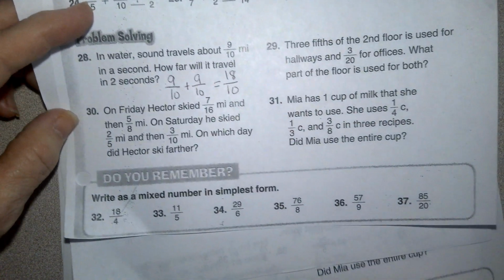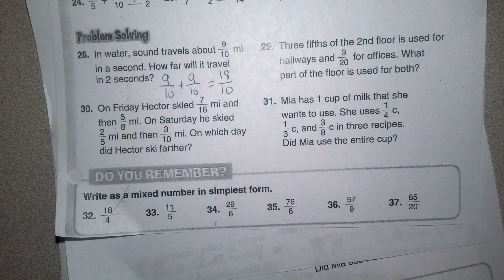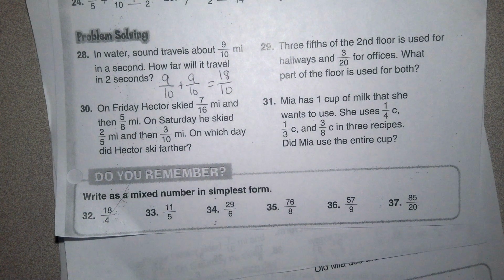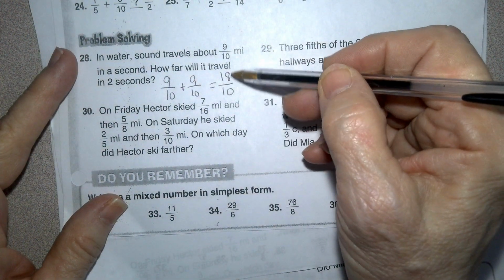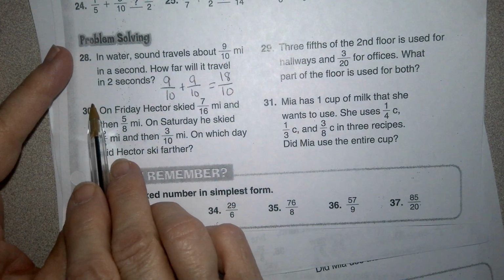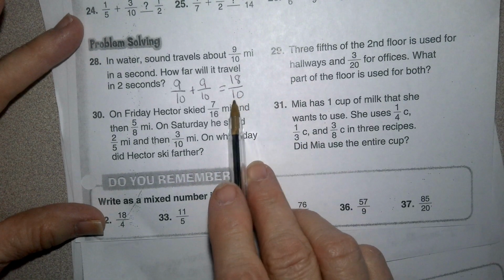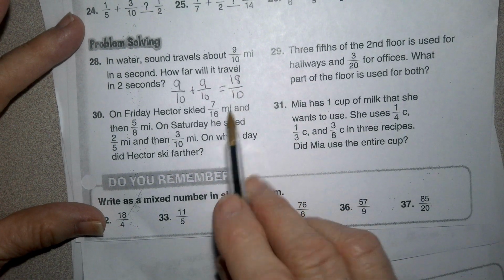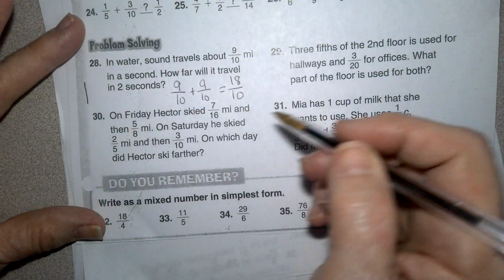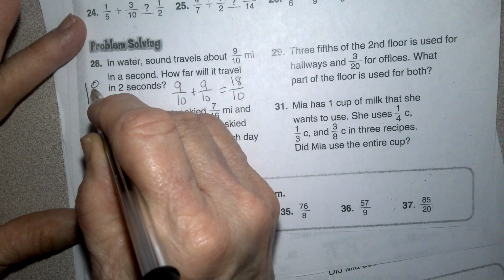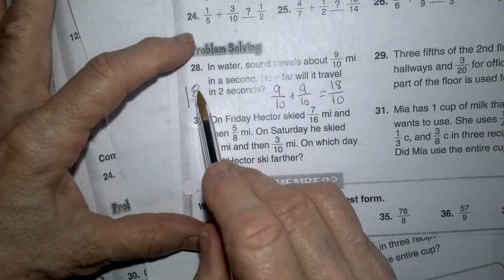18/10. But you can make one whole. I'm so glad you're seeing that. So then it'll be 8/10. I'm going to start it here and put my final answer here. So I can make 10 out of 10 as a whole, which is one whole and 8/10. However, can this be slimmed down?